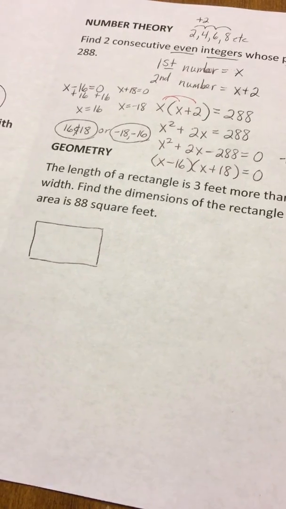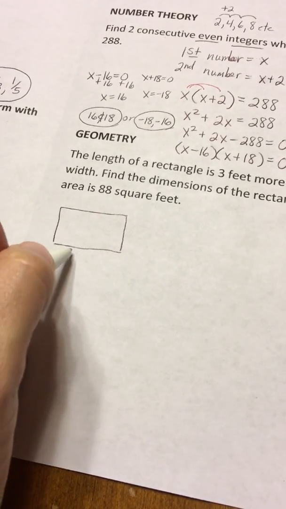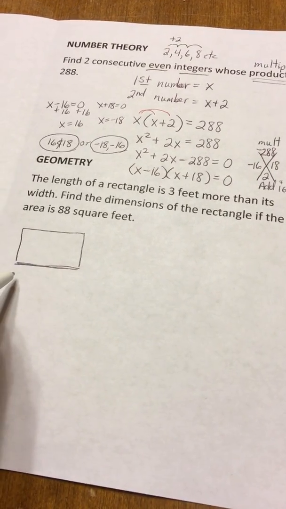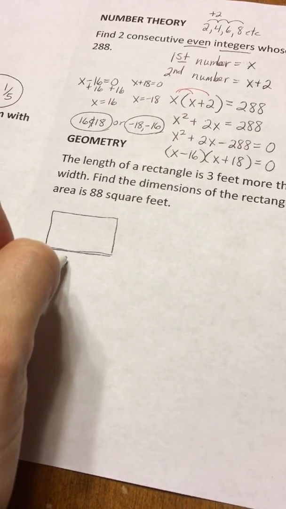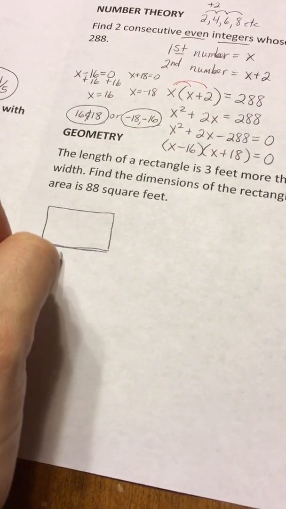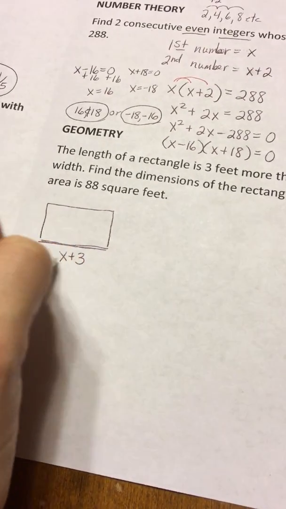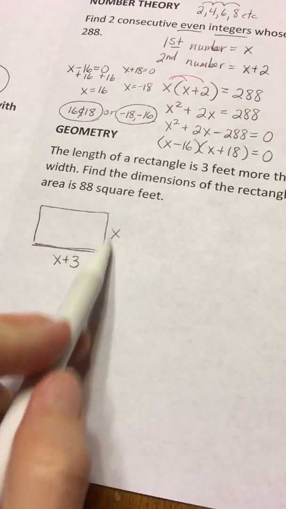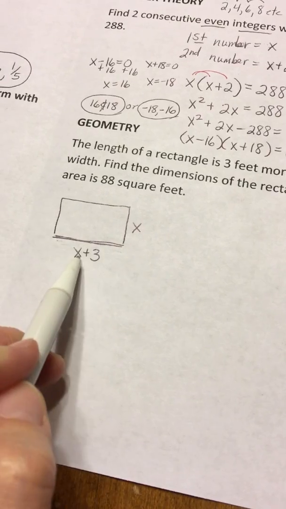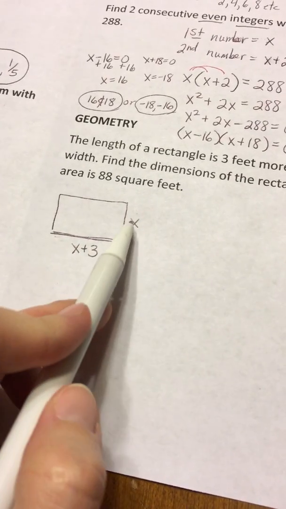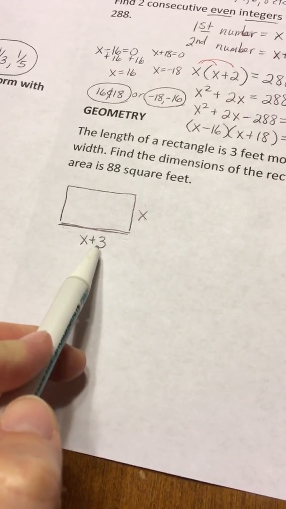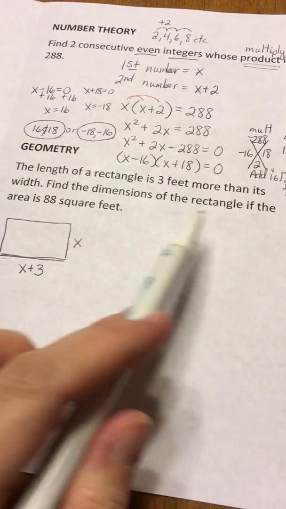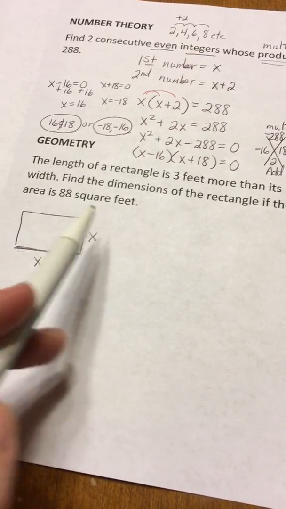Okay, the length of the rectangle. The length is this bottom part. The length of the rectangle is 3 feet more than its width. So this side, they're saying, is 3 more than this side. So one side could be x, and this length is 3 more than that side. Like if this was 6, this would be 9, 3 more than that. Find the dimensions of the rectangle if the area is 88.